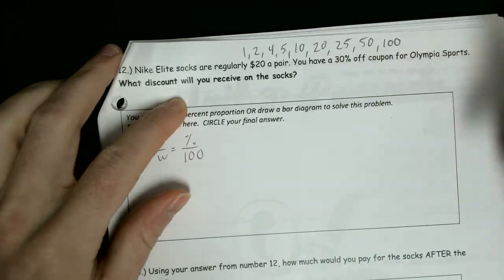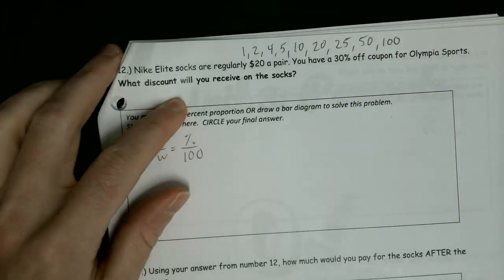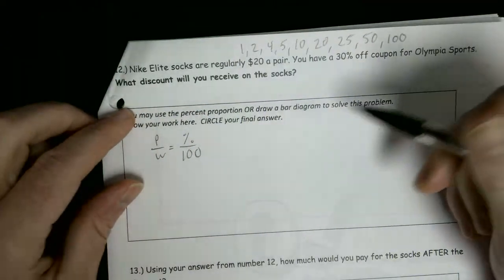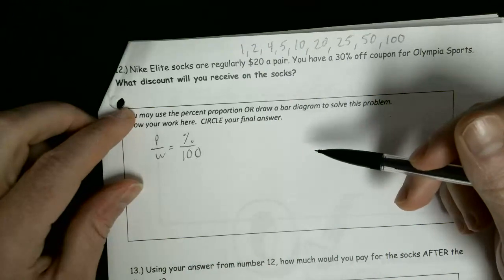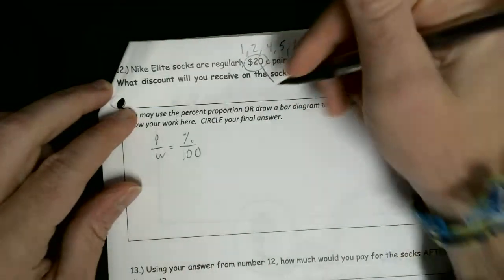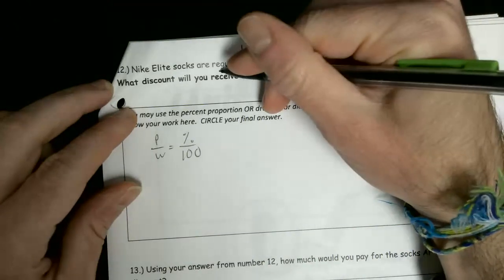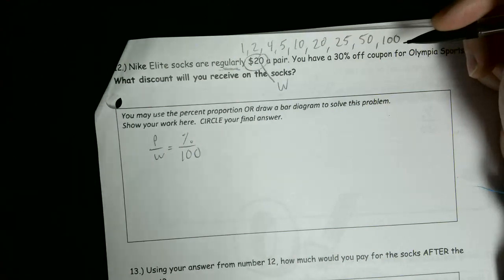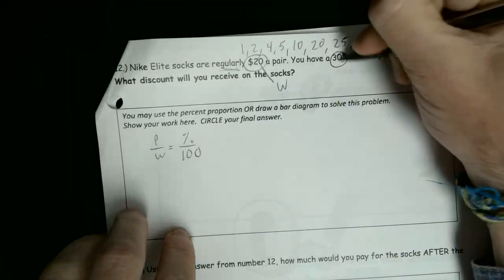All right, Nike Elite socks are regularly $20 a pair. You have a 30% off coupon for Olympia Sports. What discount will you receive on the socks? All right, so we got the $20. That is the regular price. So that is the whole. That's the regular or the original price. That's the whole. 30%, of course, is the percent.